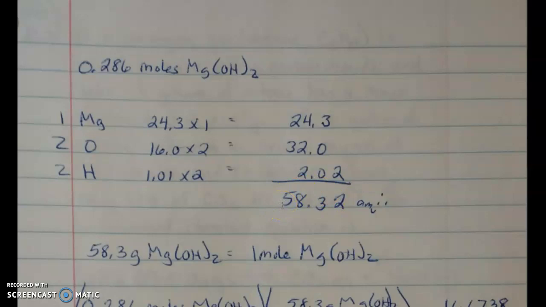And all that tells us is that if we weigh out, and of course we have to pay attention to the least precise, right? We're going to round to 58.3. If we weigh out 58.3 grams of magnesium hydroxide, that sample of 58.3 grams contains exactly 1 mole of magnesium hydroxide. We can use this relationship, this ratio, to determine now how many grams we have in this 0.286 mole sample.